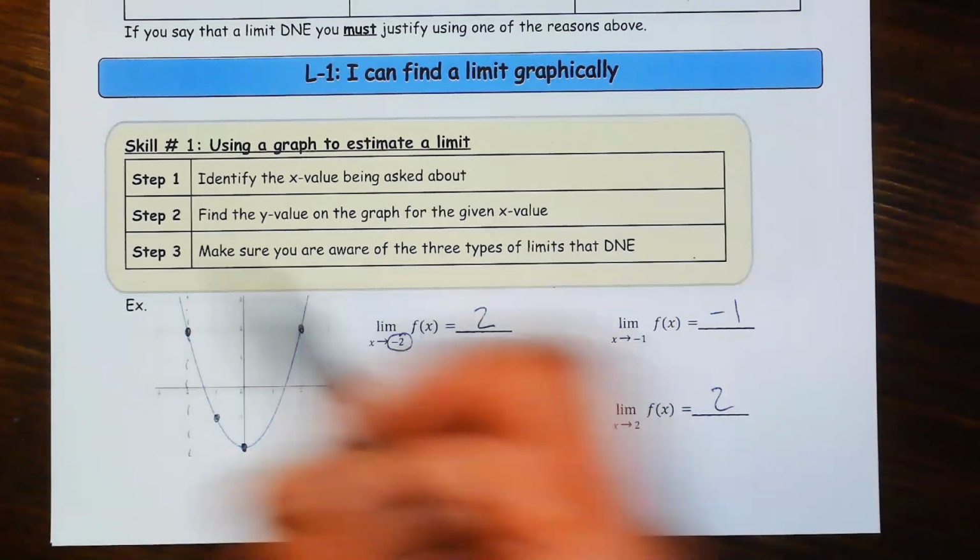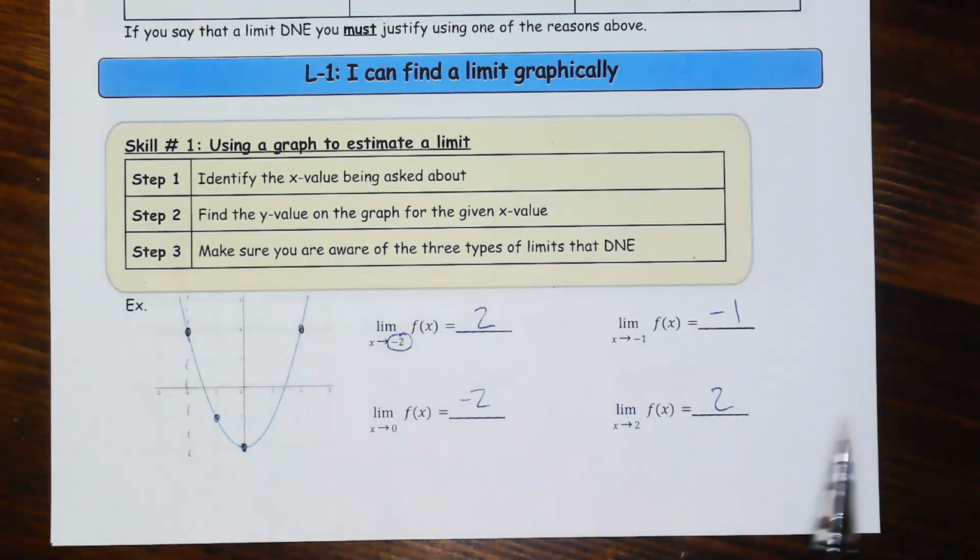Now, there's a lot of other points that I could have put here, but I thought 4 would be plenty for you guys to understand that skill. So with that said, it's as simple as that, and I will move on to L2 in just a moment.